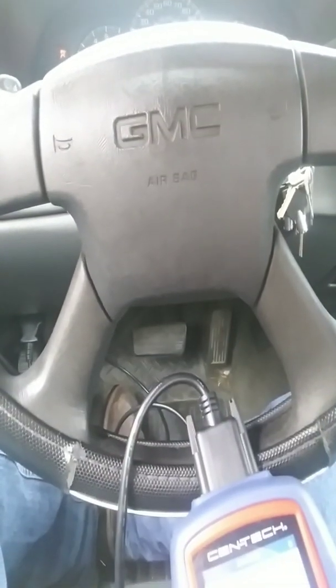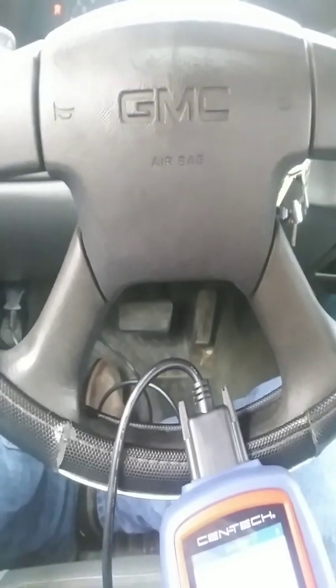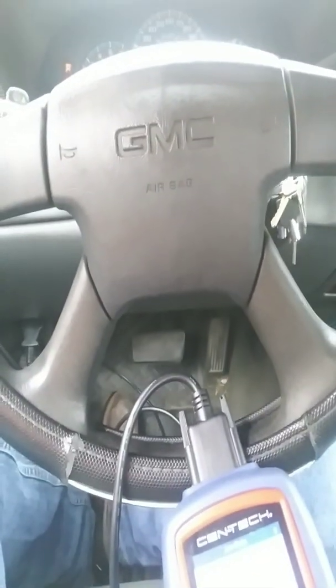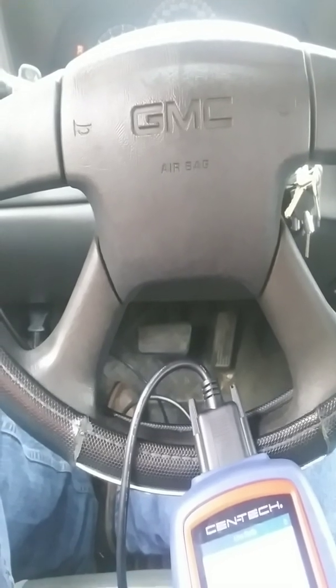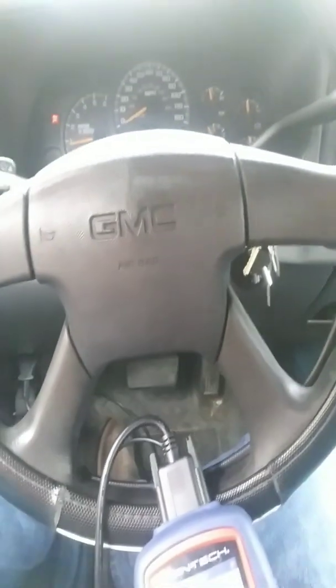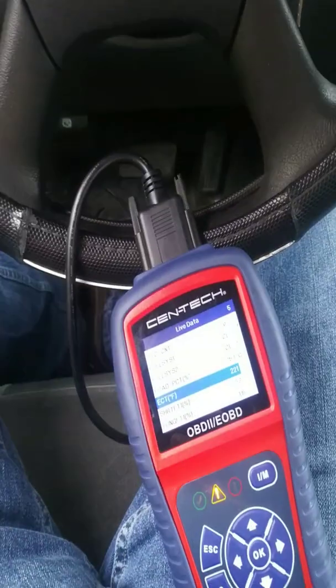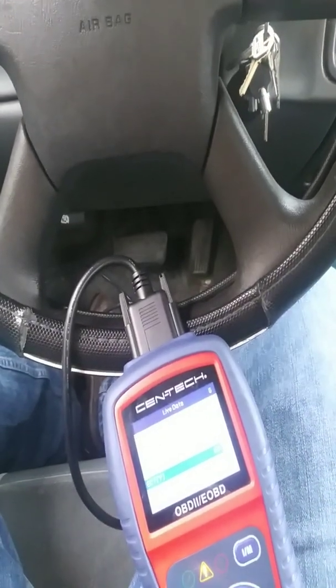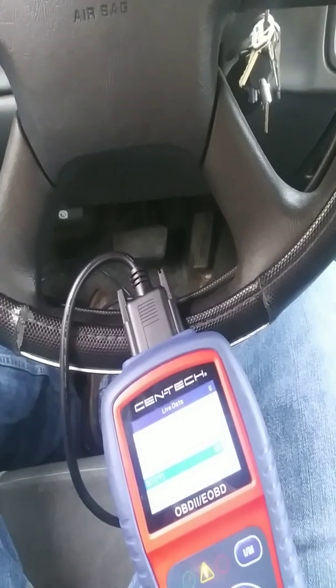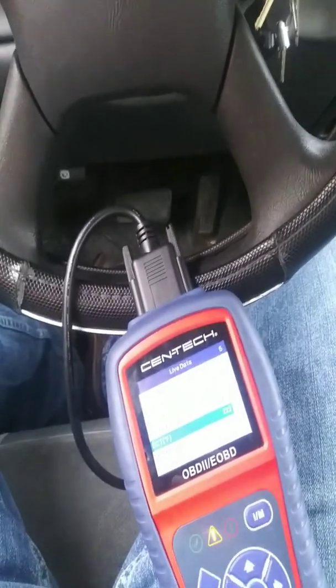All right, so I've got a 2004-2005 GMC Sierra. I've been having a P0300 code, which is a multiple misfire. So I haven't been able to find the issue.